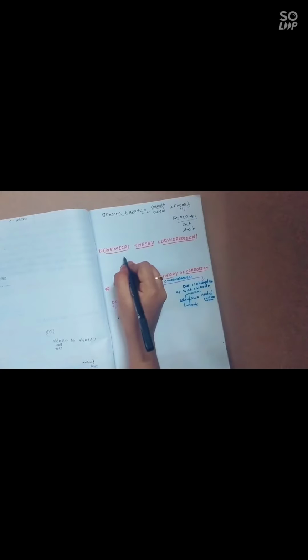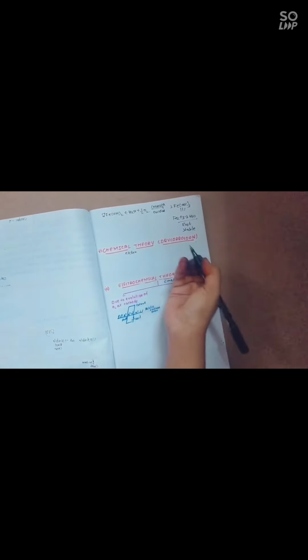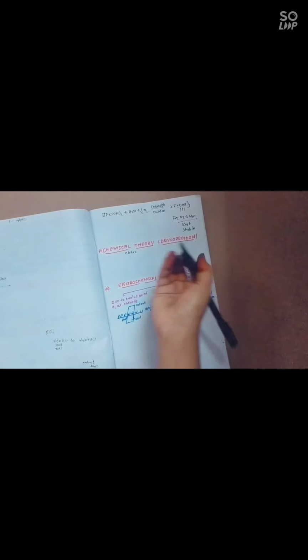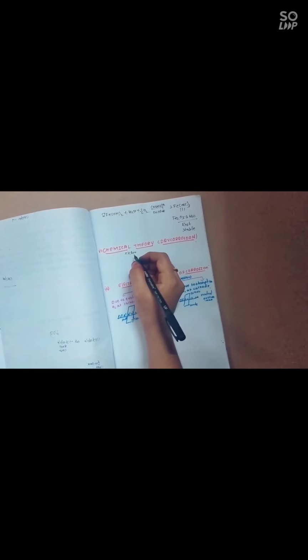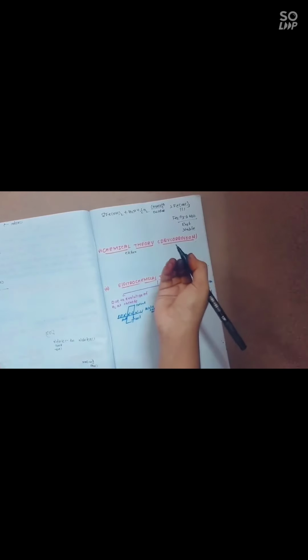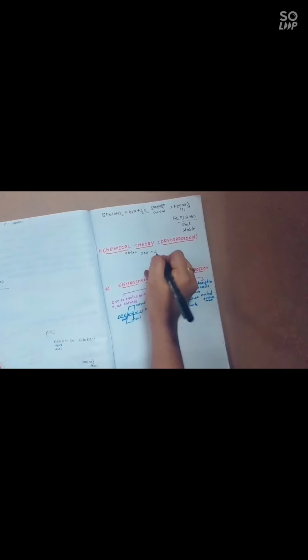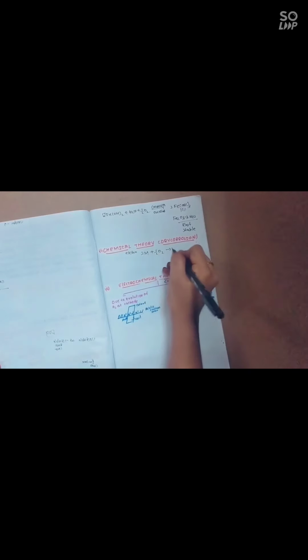When we discuss the chemical theory, the electrolyte is dry. No liquid electrolyte is present. The metal is unstable and reacts with atmospheric elements and forms the respective oxide, which is called the chemical theory of corrosion, dry corrosion. The metal reacts with atmospheric oxygen and forms the respective metal oxide, and this is the corroded product.